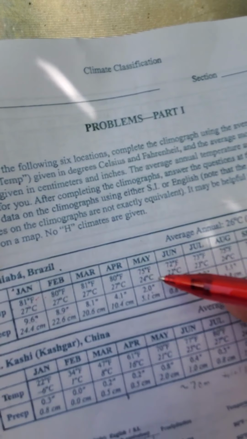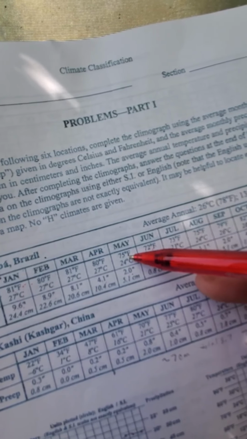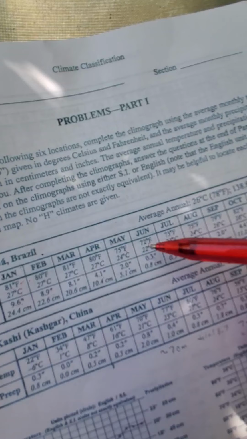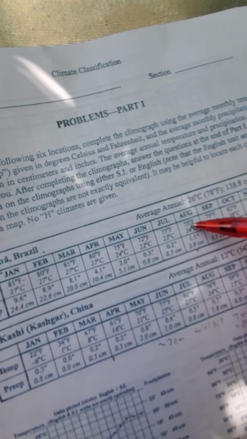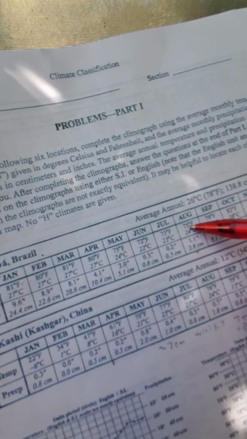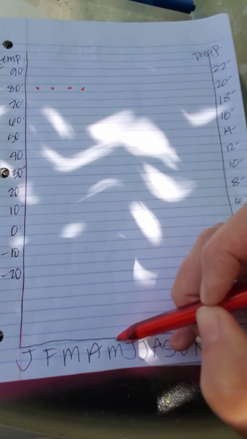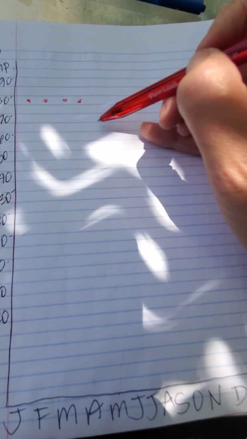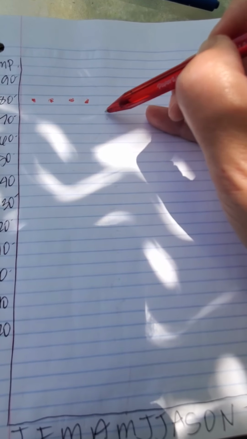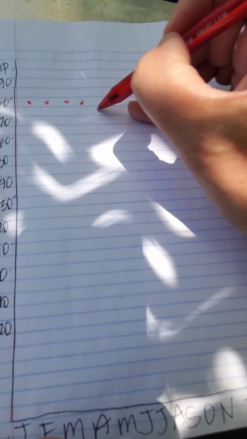Remember May, 75. June, 72. July, 73. August, 75. Okay, let's do those. So May, June, July, August. So May, I'm gonna go over here. May. Let's follow it up. Here's my 70, so I'm gonna say about right here.